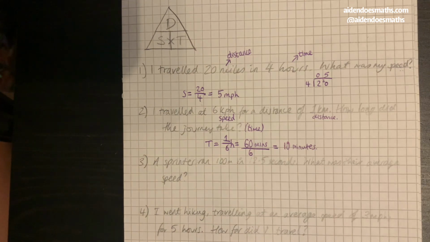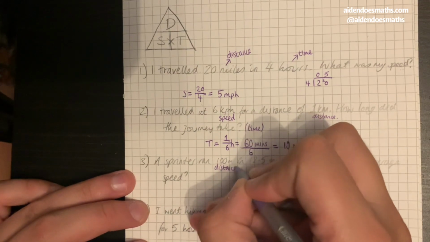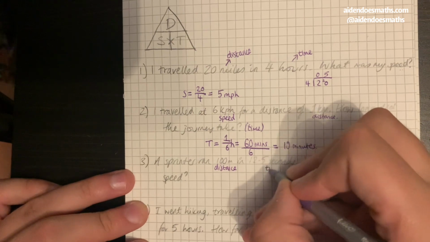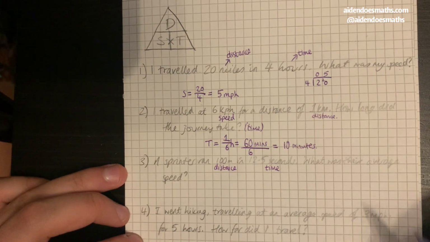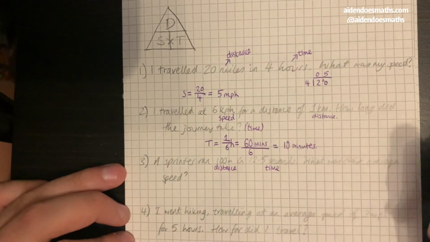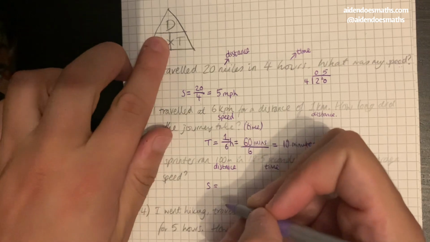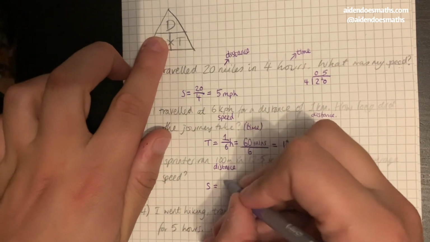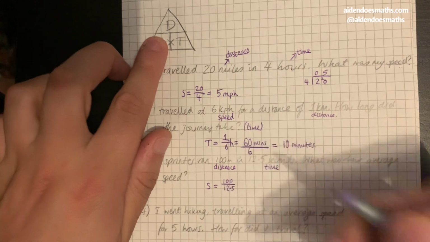Okay, question 3. A sprinter ran 100 meters in 12.5 seconds. What was their average speed? So again, 100 meters is our distance. Okay, 12.5 seconds is our time. Okay, so what was their average speed? So speed equals, cover speed, distance 100 divided by time, 12.5.